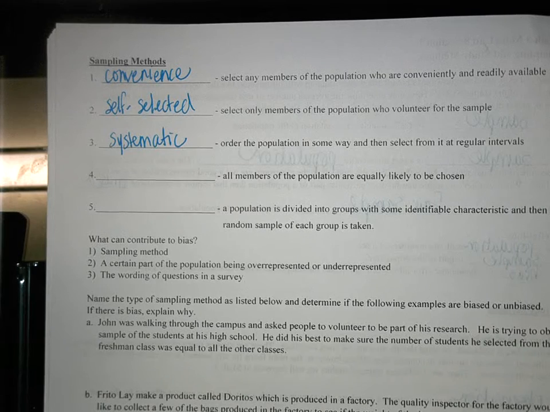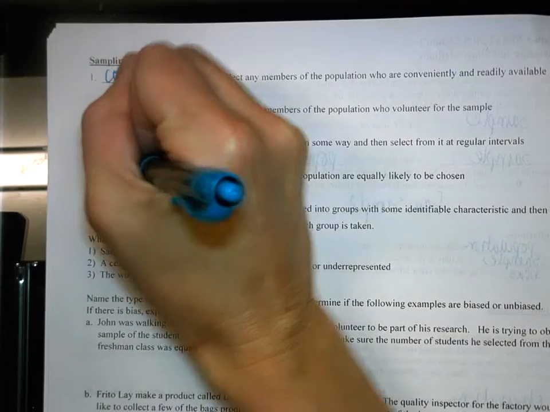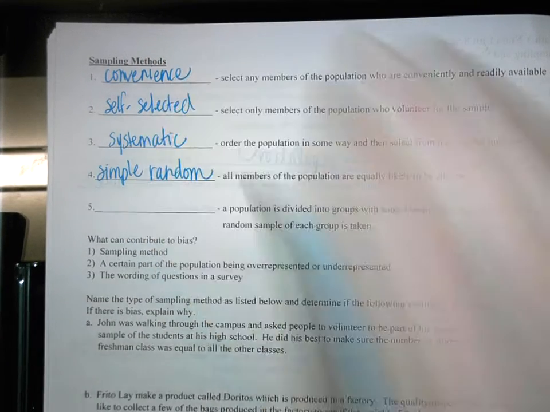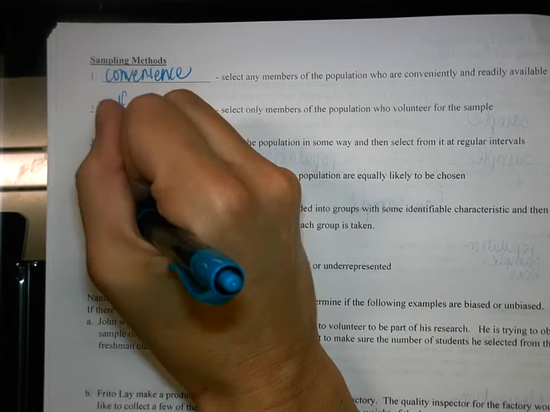Random. Very good. It's actually called a simple random. And then the 5th one, a population is divided into groups with some identifiable characteristics, and then a random sample of each group is taken, and that is called stratified.